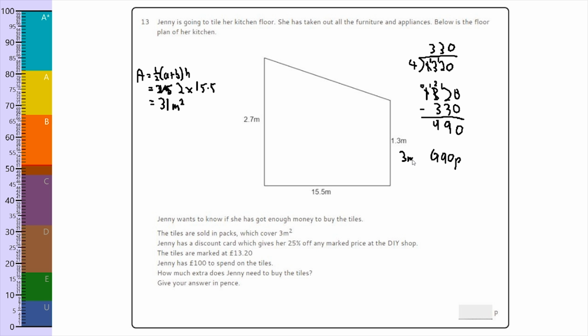Okay, so therefore, 30 meters squared is going to be 10 times bigger, which is going to be 990 with a 0 on the end of it.